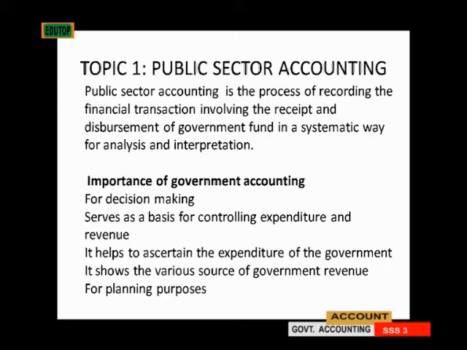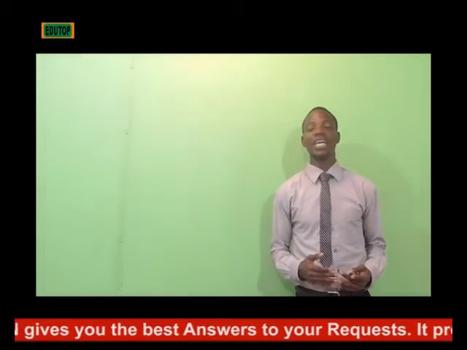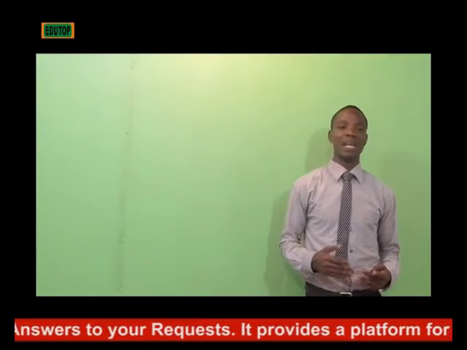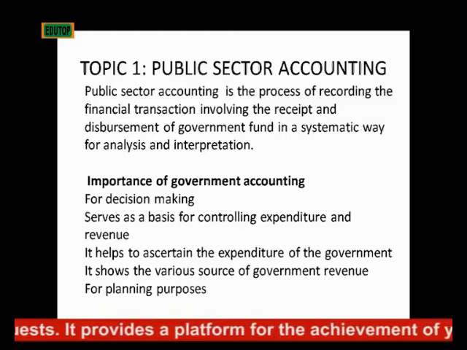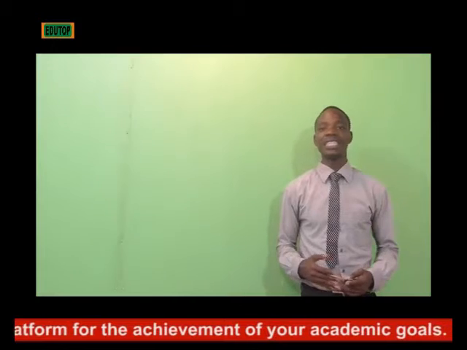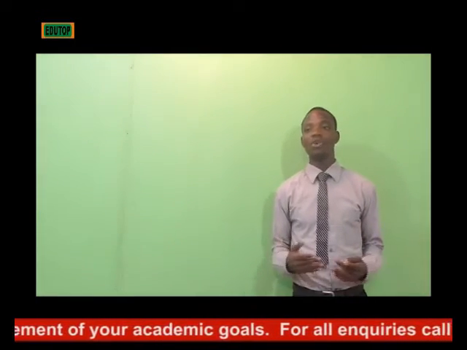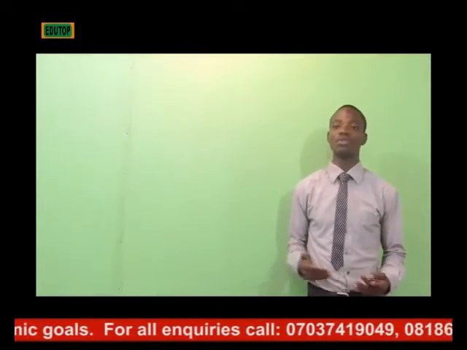Why is it important? Why must we prepare government accounting? Number one, it is for decision making. Having prepared public sector accounting, which is government accounting, it helps the government to make quick decisions on their planning. Then it serves as a basis for controlling expenditure and revenue. It's another basis to know the revenue that's coming into the government and the expenditure that is being disbursed during the year. So it helps them to control it when there is too much expenditure.